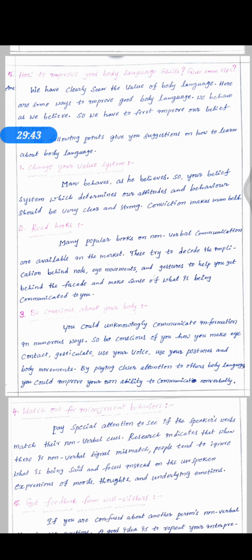The next one is read books. Many popular books on non-verbal communication are available in the market. These try to decode the implication behind nods, eye movements, and gestures to help you get behind the facade and make sense of what is being communicated to you.